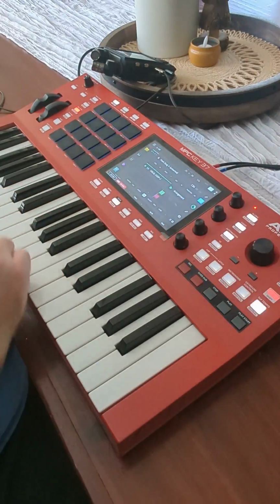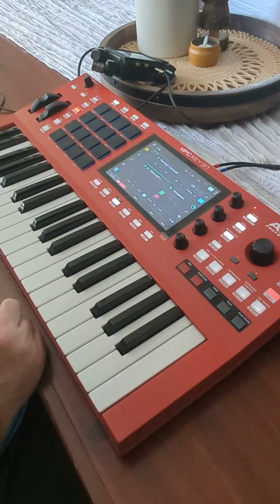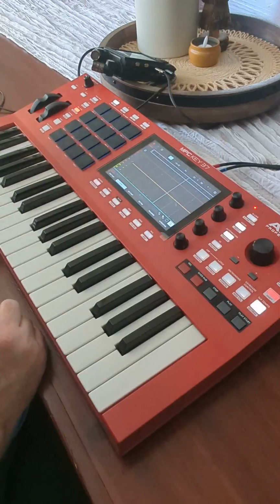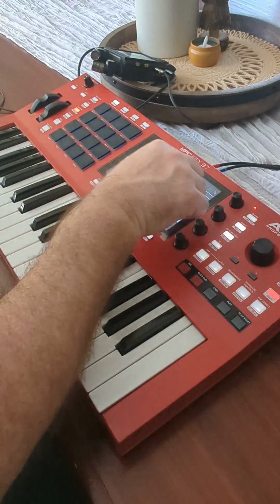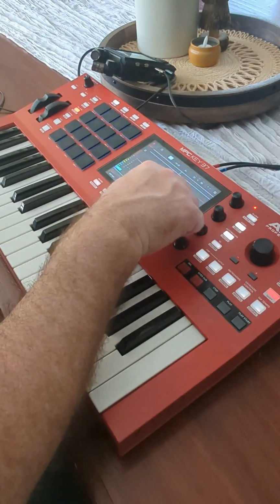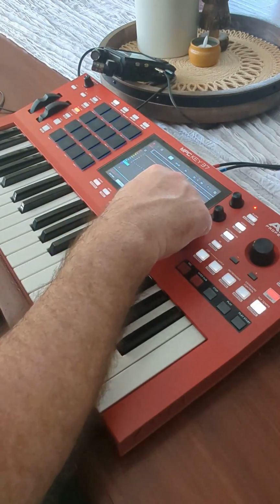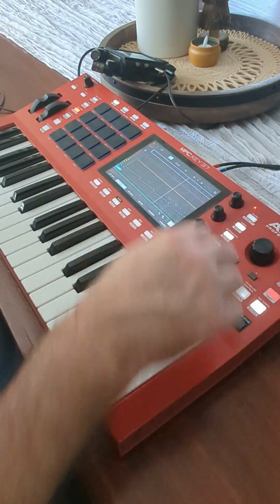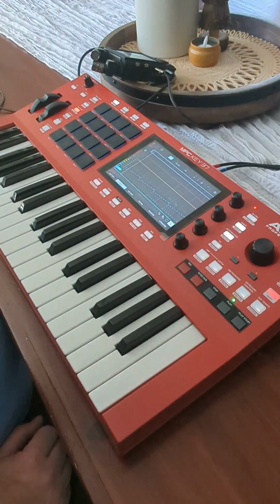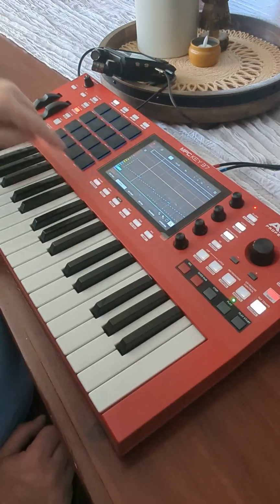So I guess let's listen to it one more time, and then I can point out with my finger where those samples are coming in and out, but you can kind of see where they're at as we're playing too. So here we go. So first one.